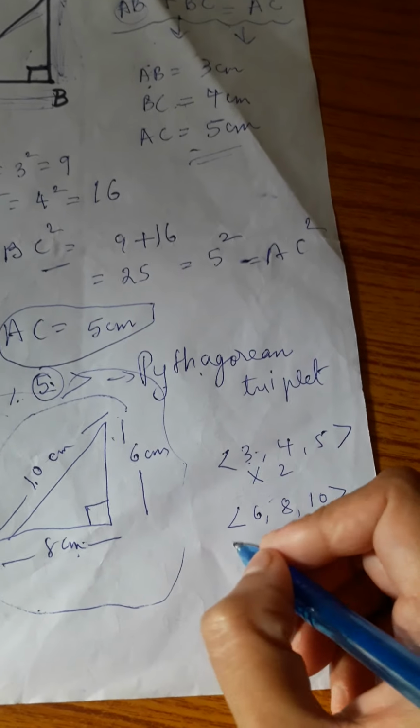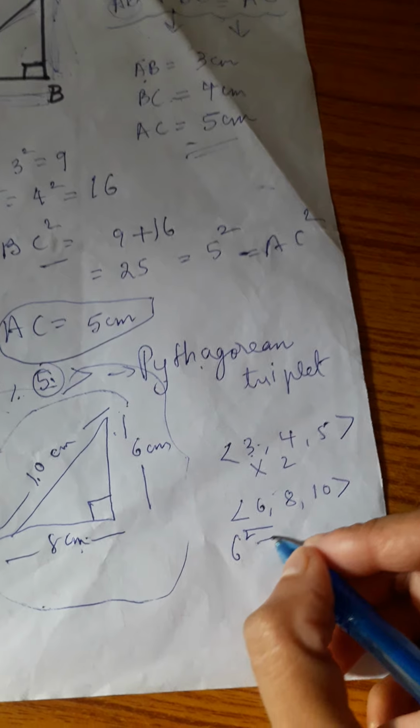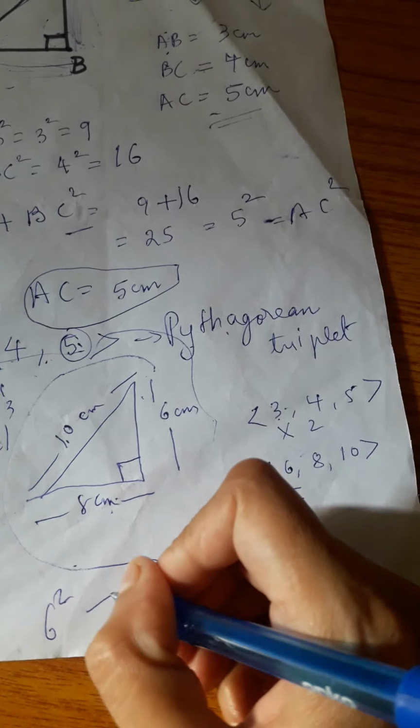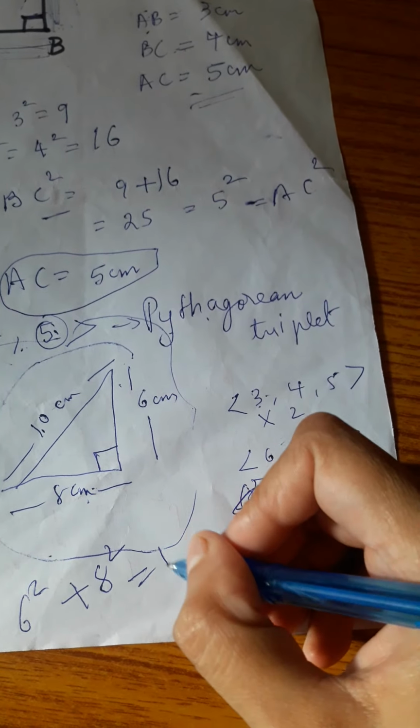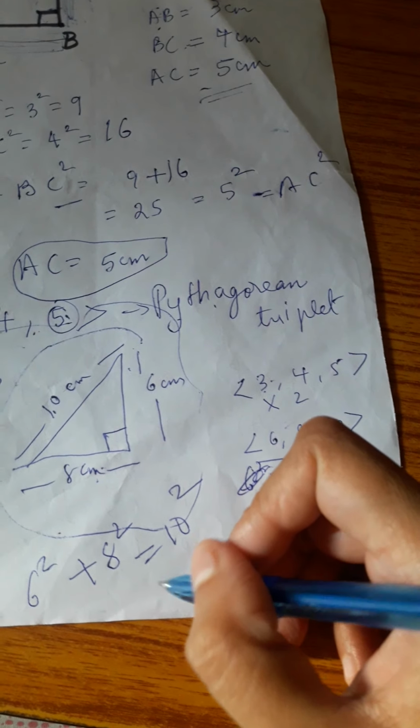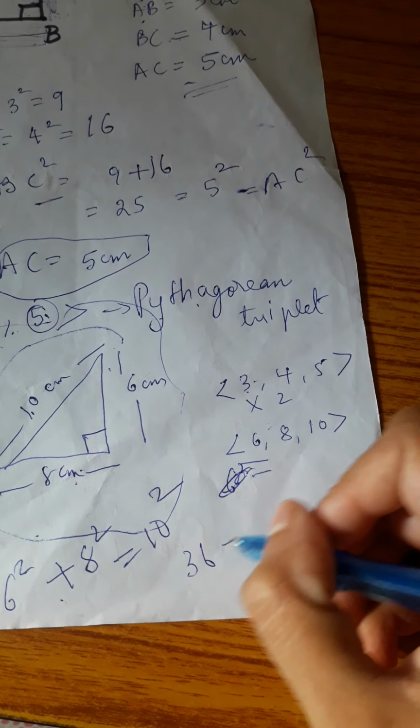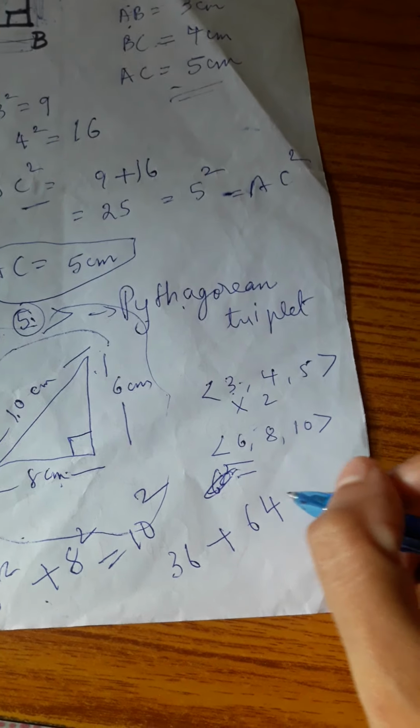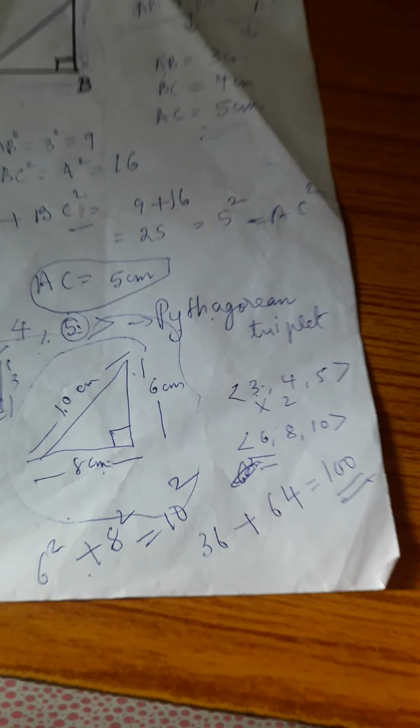If we look here, 6 square plus 8 square is equal to 10 square, right? What is 6 square? 36. 8 square is 64, which is equal to 100. There you go. That's your Pythagoras theorem.